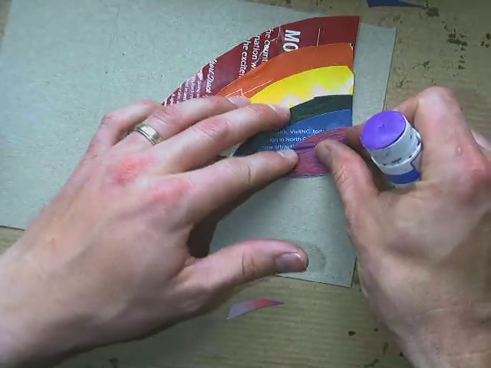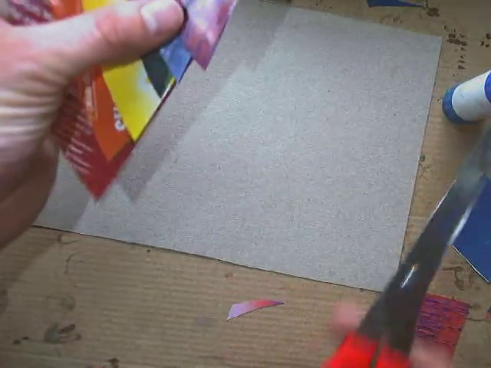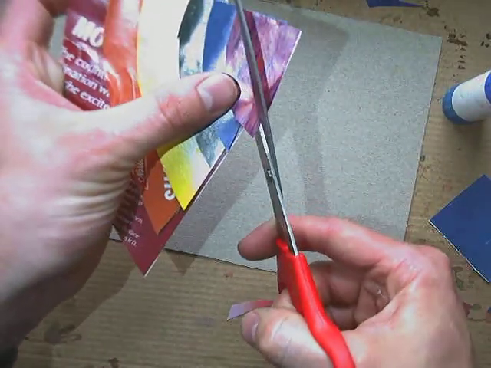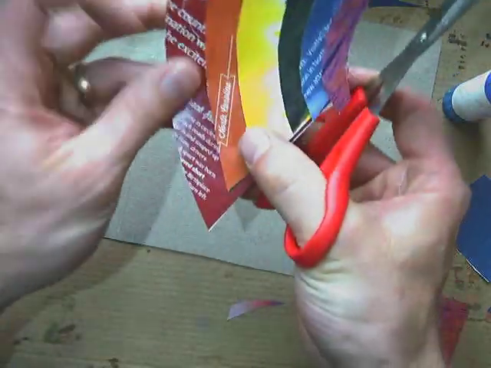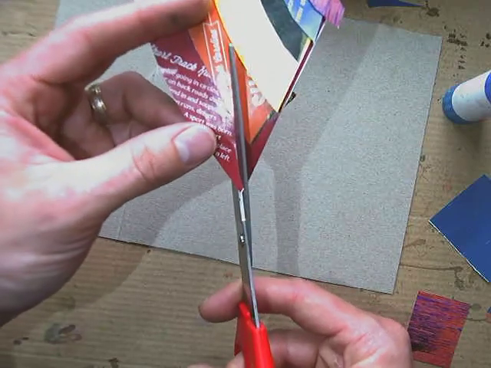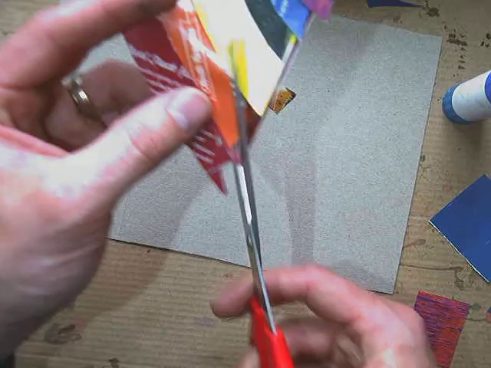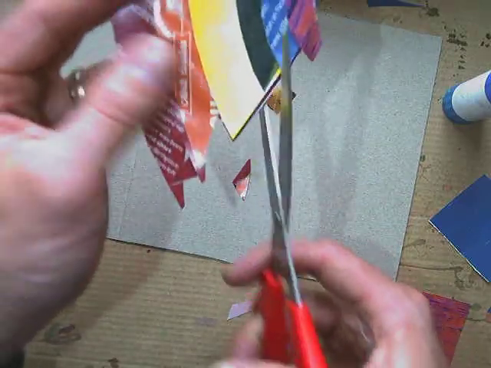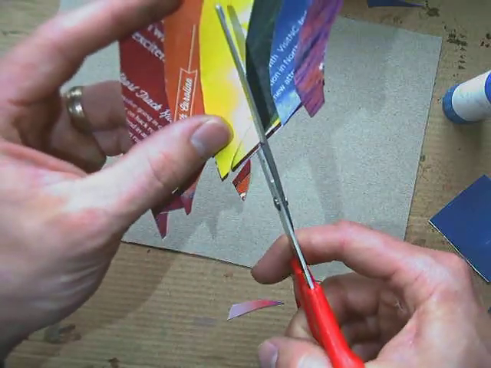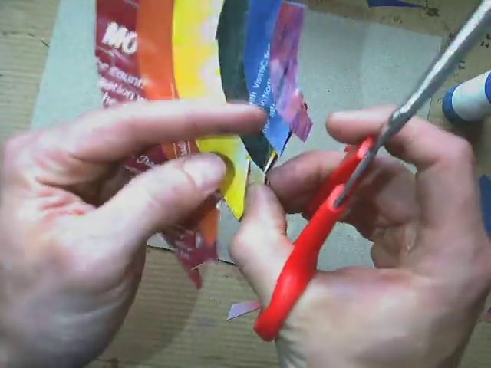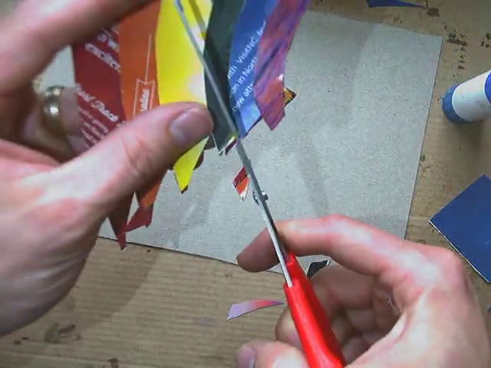I'm gluing my smaller and smaller kind of quarter circles. And then to make it look kind of like a rainbow, I'm going to make this bottom one actually an arc. And then I'm going to kind of cut the ends to give it look almost kind of like it's still being made, because my folktale is going to be more about how a rainbow is made.